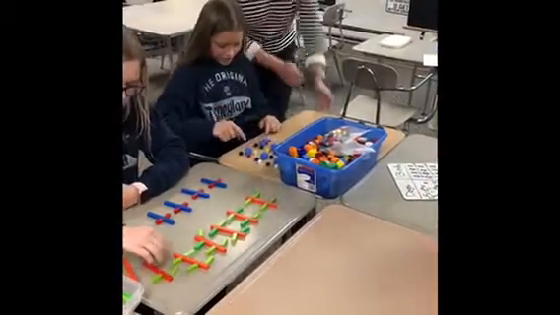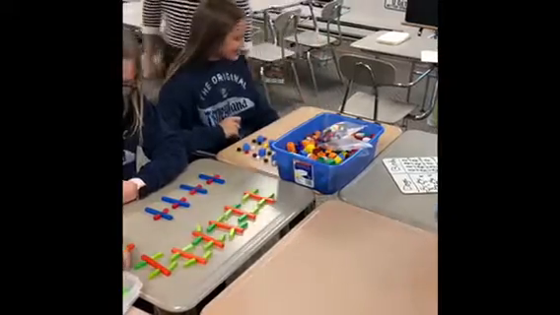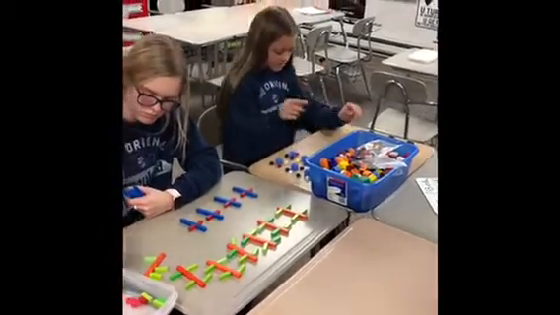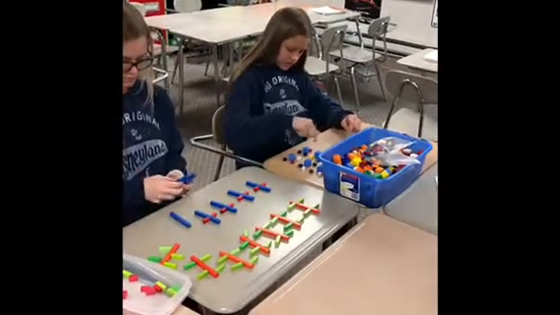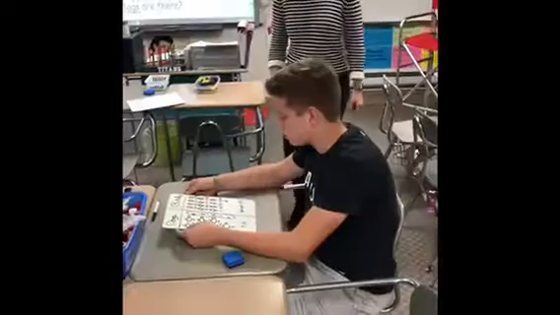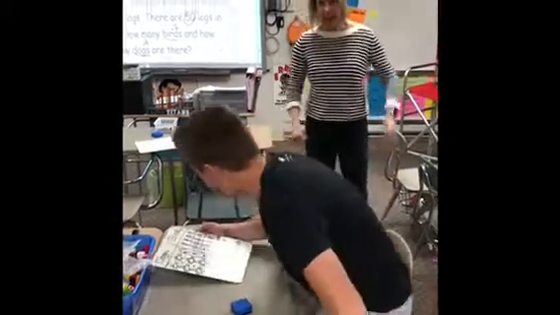What are you thinking, Brinley? Right now I'm just adding all of them up. Okay, adding up all the legs, wonderful. Okay, Weston, would you come up and share your thinking with the class?